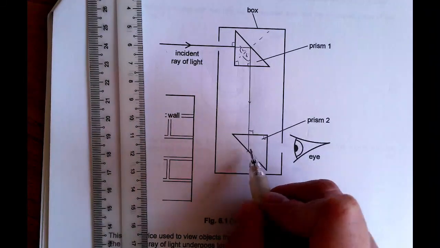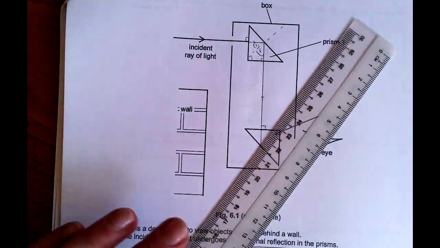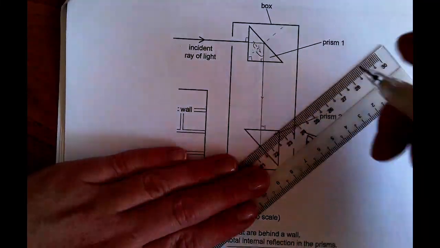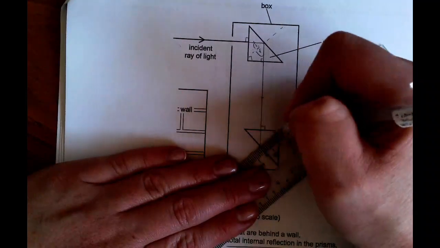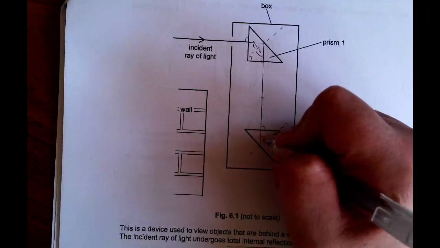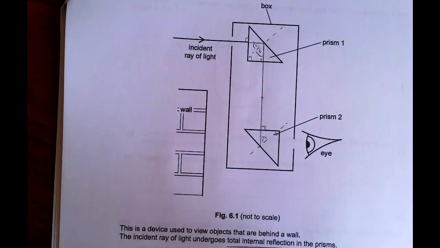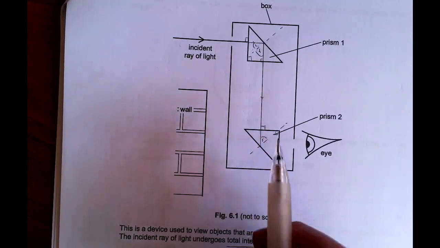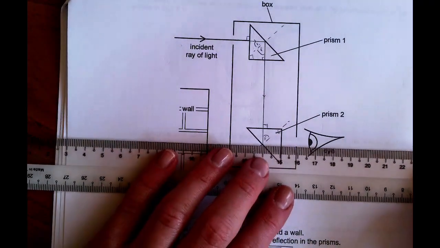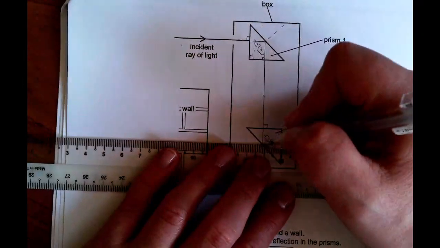But now it's hitting at an angle of 45 degrees to the far side boundary. And so I'm going to draw my normal line again. And you can see now the new angle of incidence for the total internal reflection will be 45 degrees there. And so it will come out also at an angle of 45 degrees.